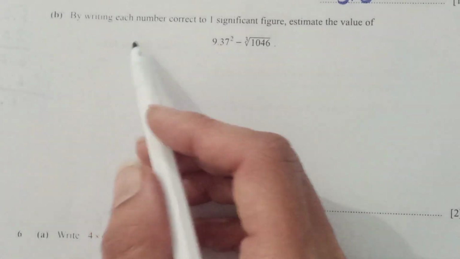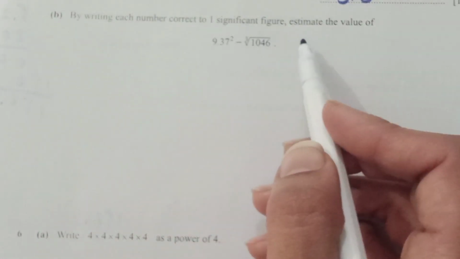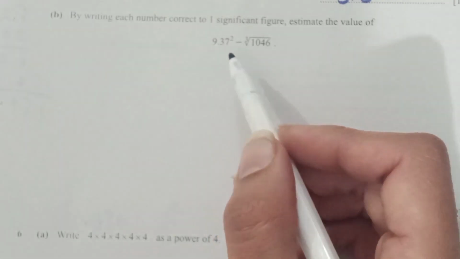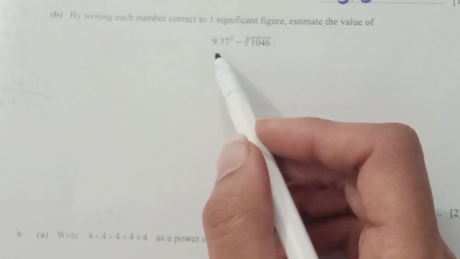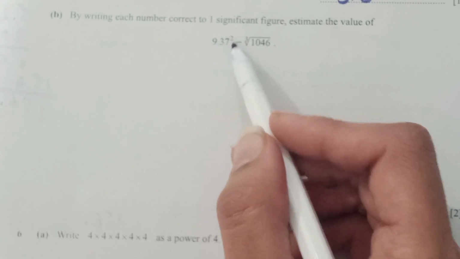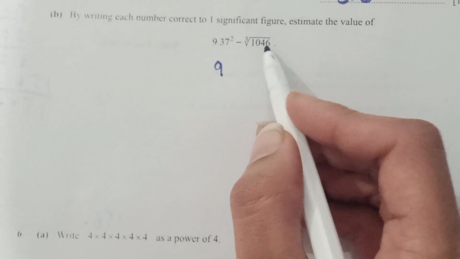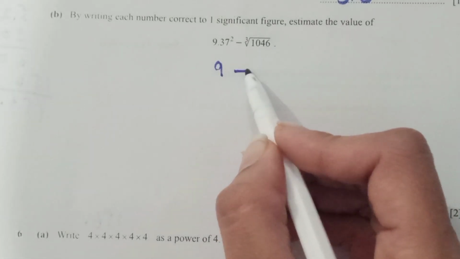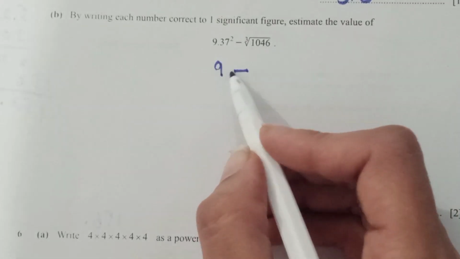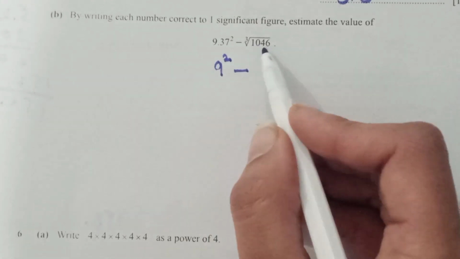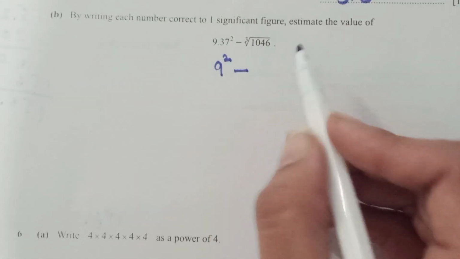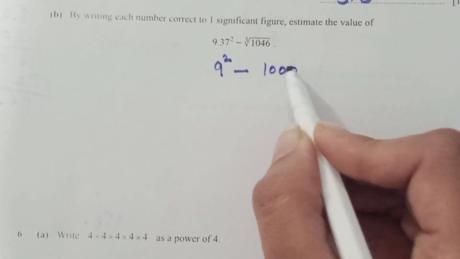Now students, B part: by writing each number correct to one significant figure, estimate the value of this. We see that the number is 9.37 squared. It means 3 there. We have to estimate it as 3, and 9. We write there 9 and square. And that number is 1046, and we write there 1000.